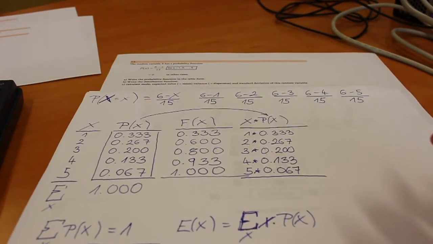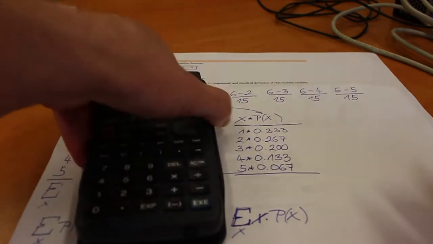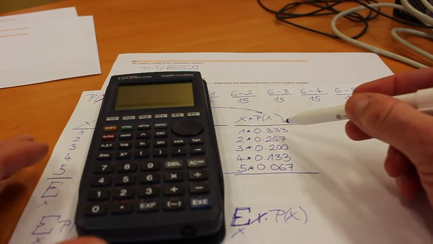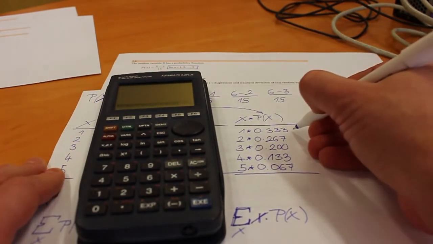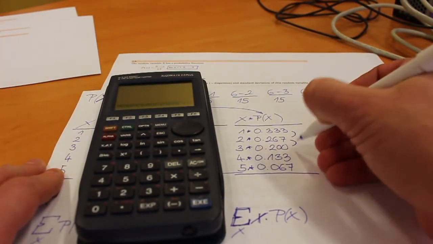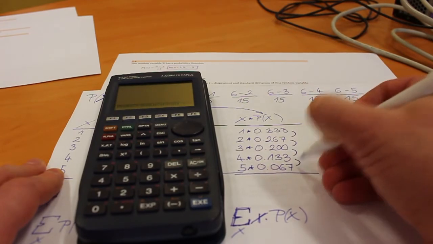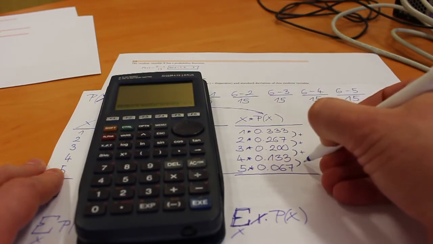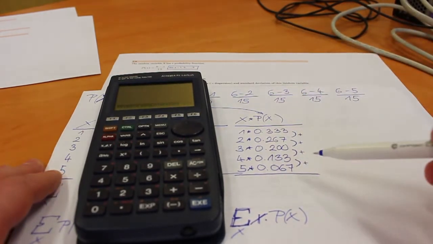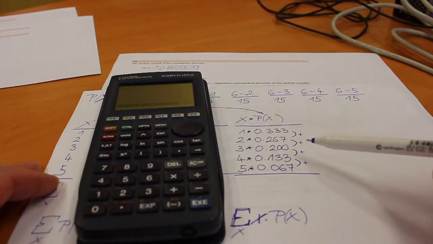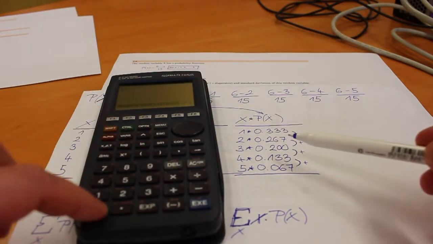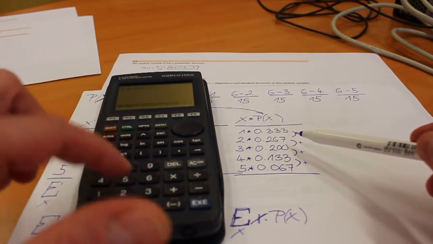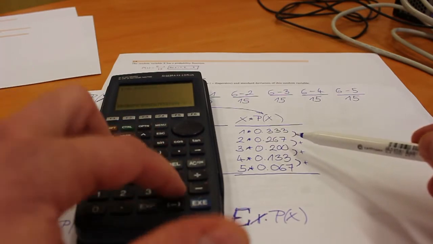So you know that multiplication has bigger priority than summation, so you can write these partial values directly on one display. 1 times 0.333 plus 2 times 0.267 plus 3 times 0.2 plus 4 times 0.133 plus 5 times 0.067.